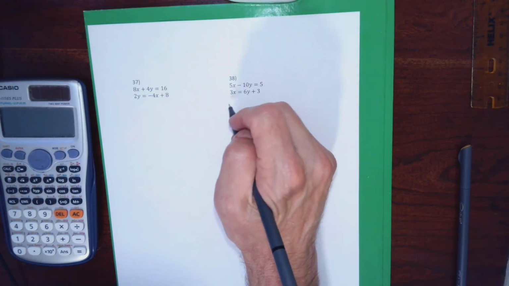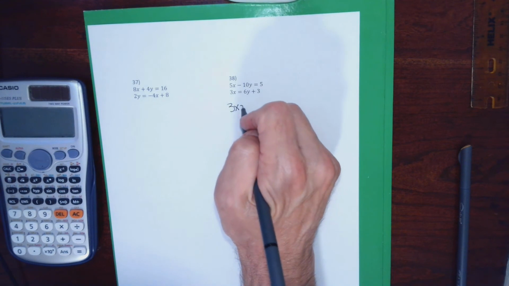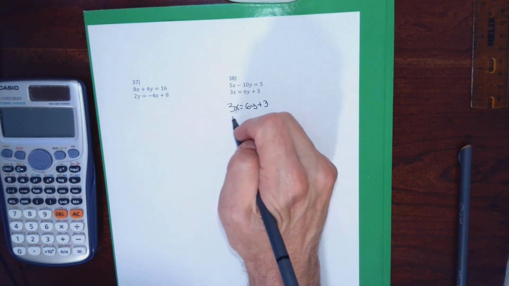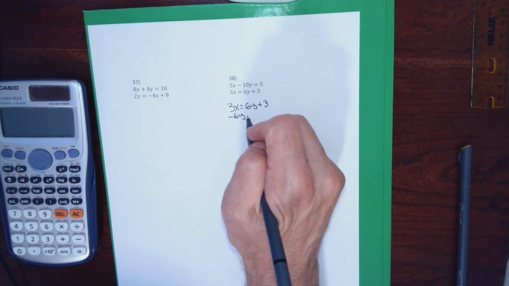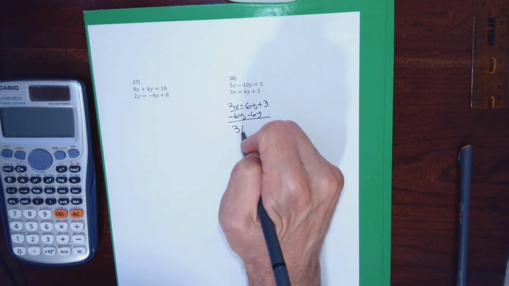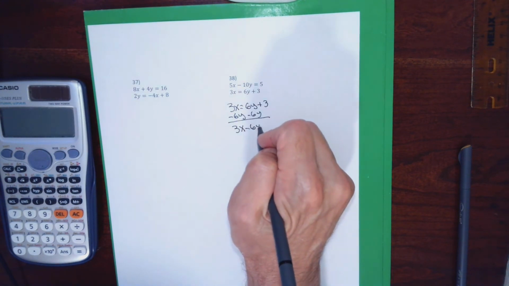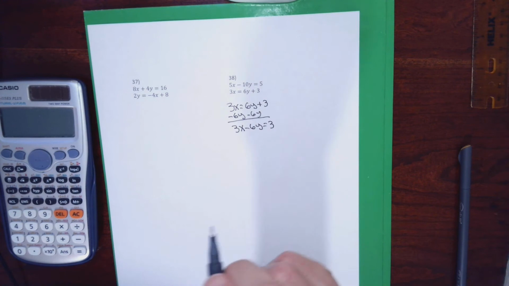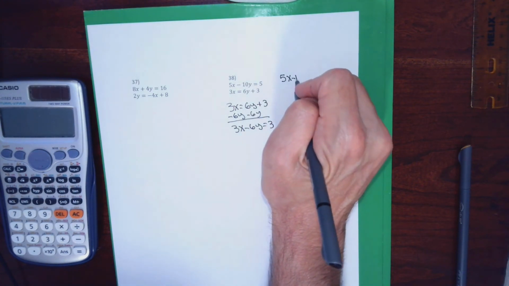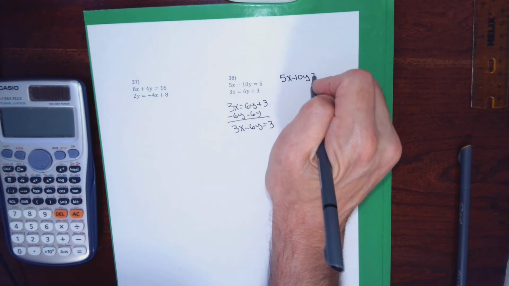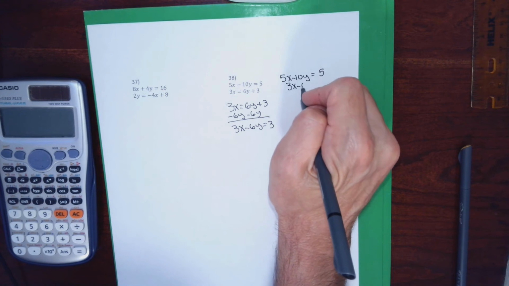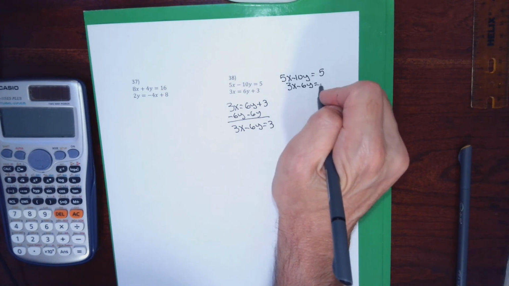The bottom equation, 3x equals 6y plus 3, is not in general form, so I'm going to get it in general form by subtracting 6y from both sides. That's going to make that equation 3x minus 6y equals 3. The top equation in problem 38 was in general form, so I'm going to leave it in general form.